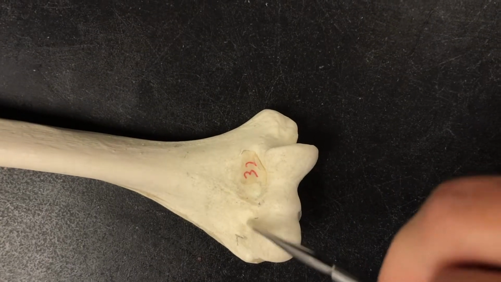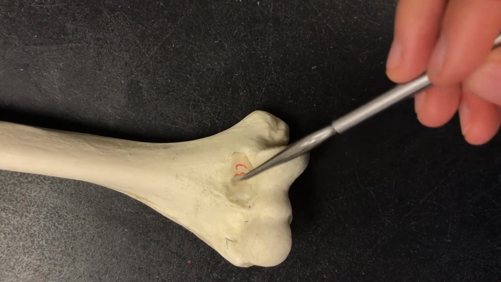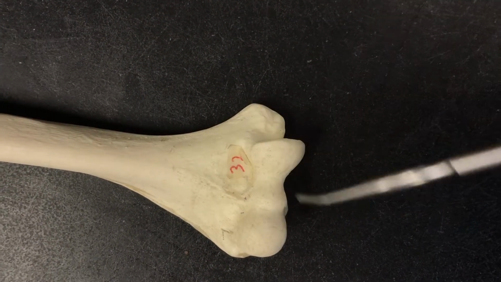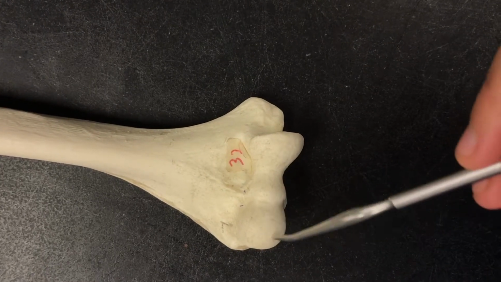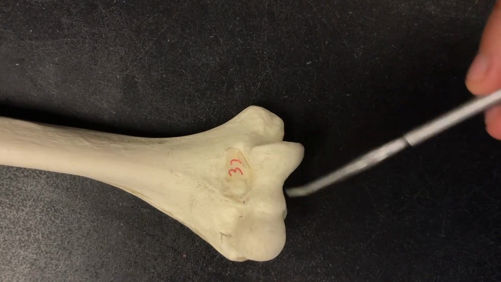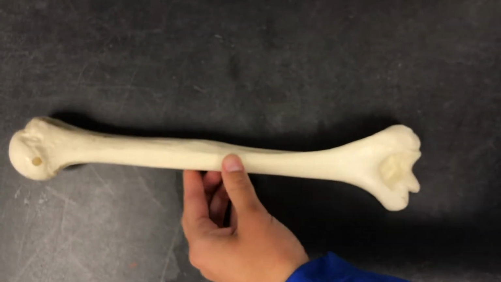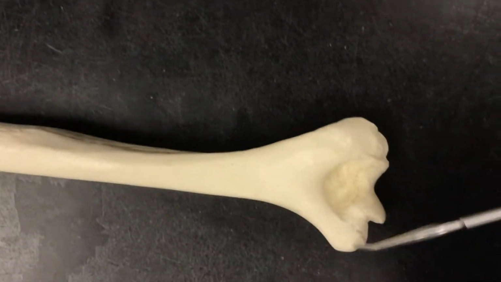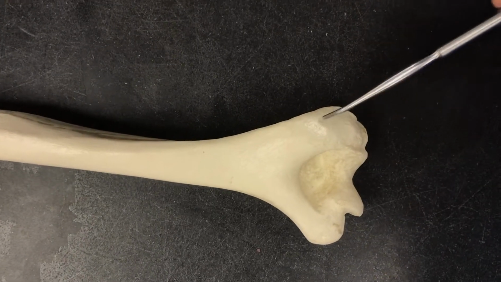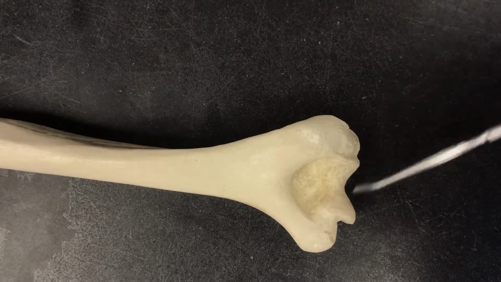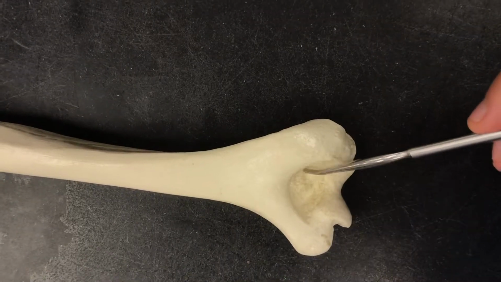This is the radial fossa. This is the coronoid fossa. This is the capitulum. This is the trochlea. And on the posterior view, we have the medial epicondyle, the lateral epicondyle, and the olecranon fossa.